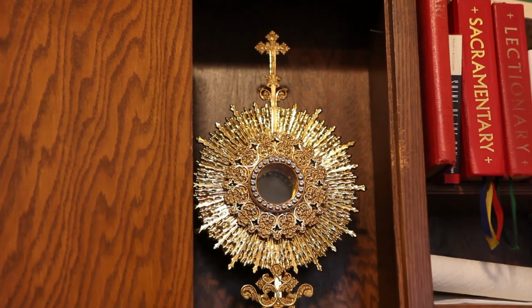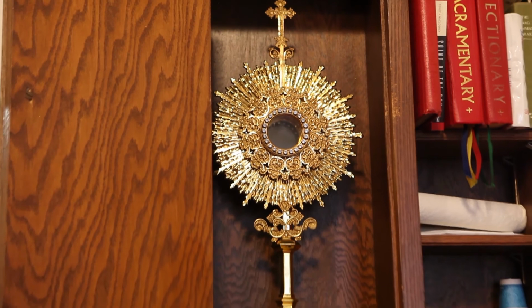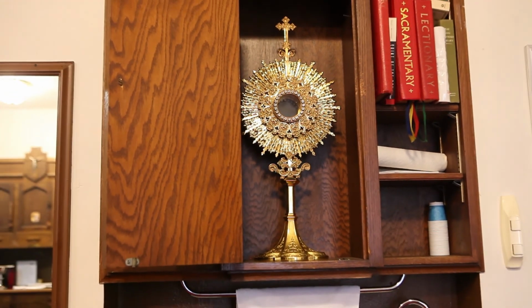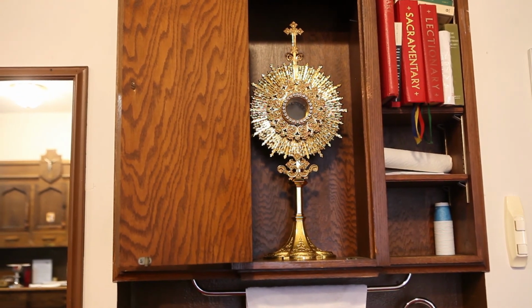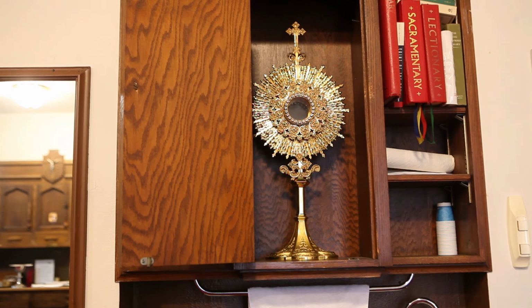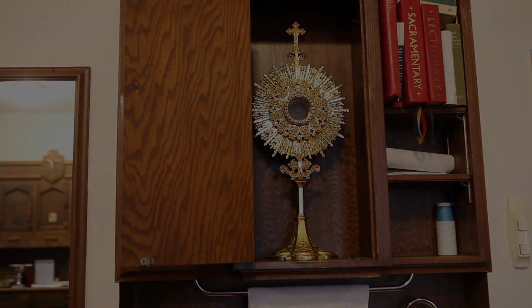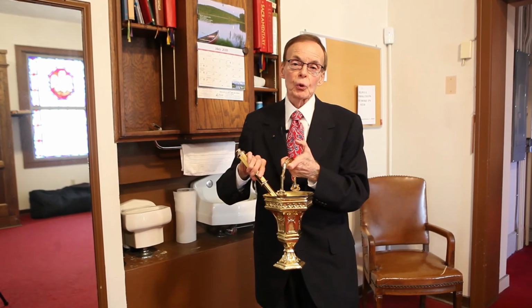The next item that we're going to look at is the monstrance, and the monstrance is used for benediction, and it's also used for adoration of the Blessed Sacrament. The host is placed in the center and on the main altar during the time of the exposure of the Blessed Sacrament.